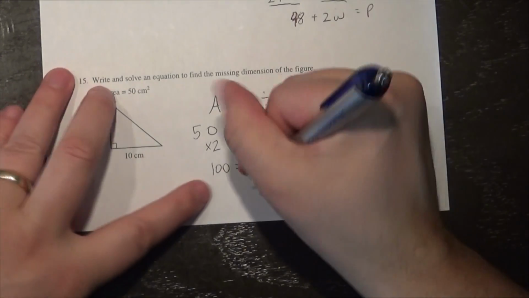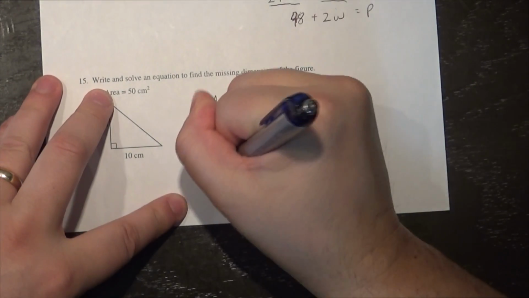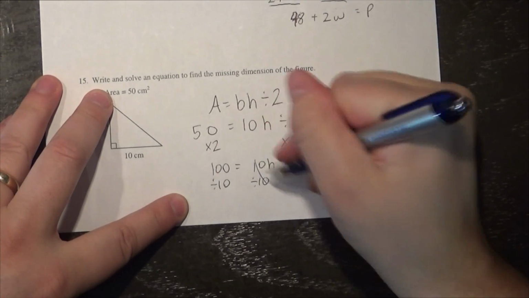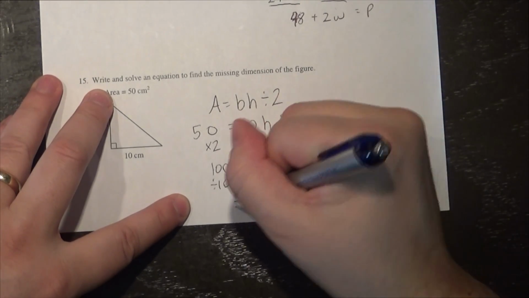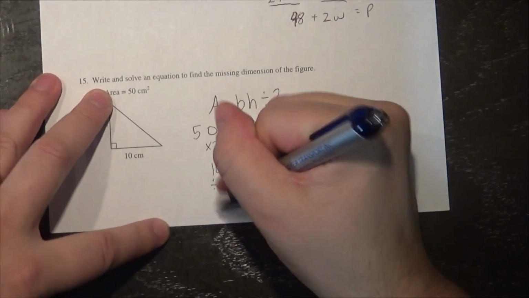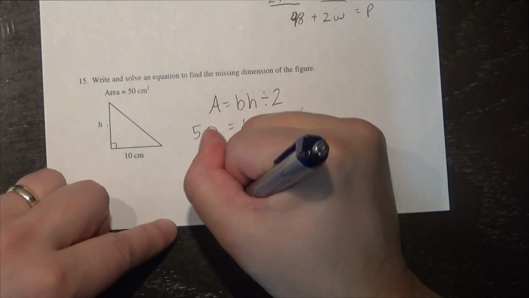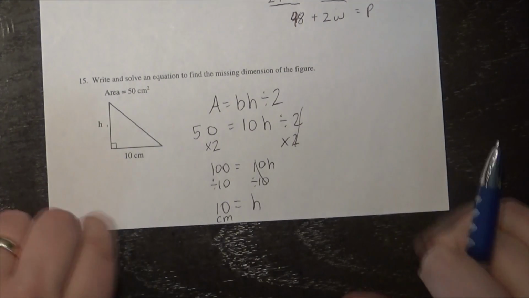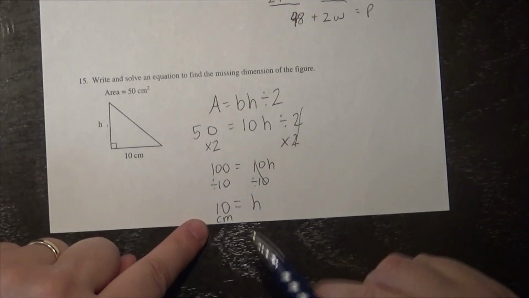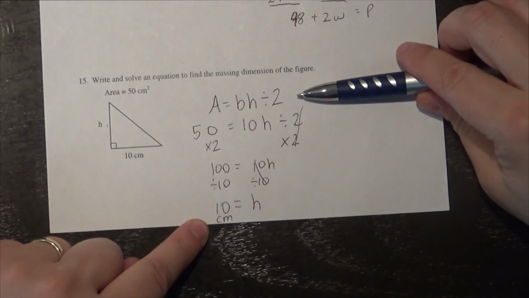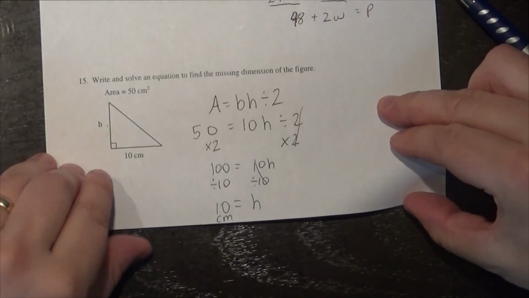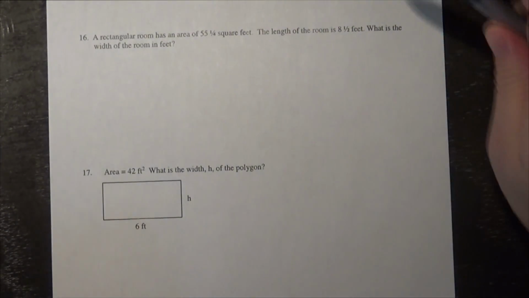I still have to get that h alone, so I will divide by 10 on both sides. 10 divided by 10 leaves me with just the h, and then 100 divided by 10 is 10. So the height is 10, but I have to put a label on there, so of course it's 10 centimeters. So again, I had to use that area formula first, and from there it was just plug it in and go. Moving right along, let's take a look now at number 16 from our study guide.